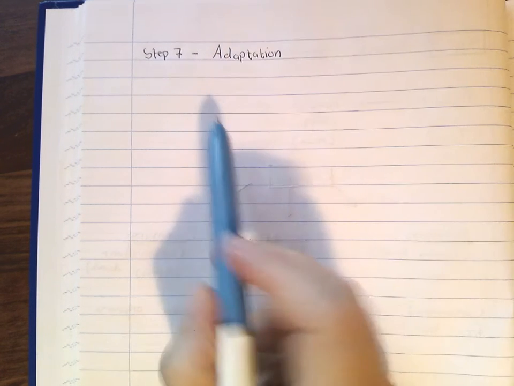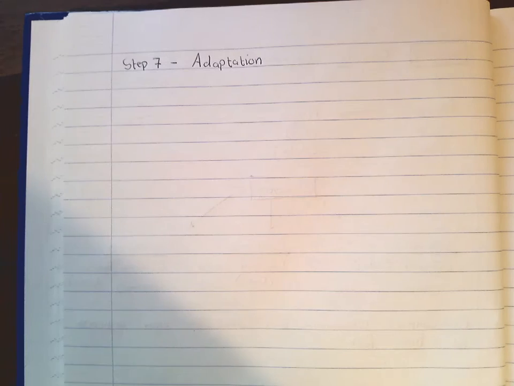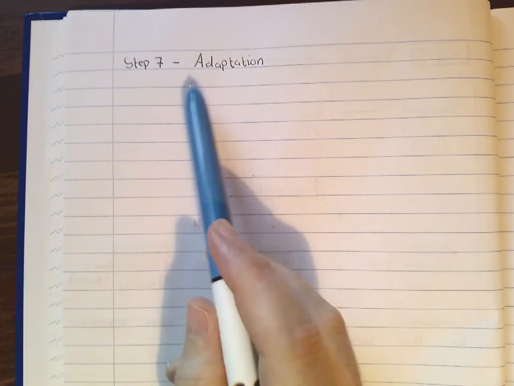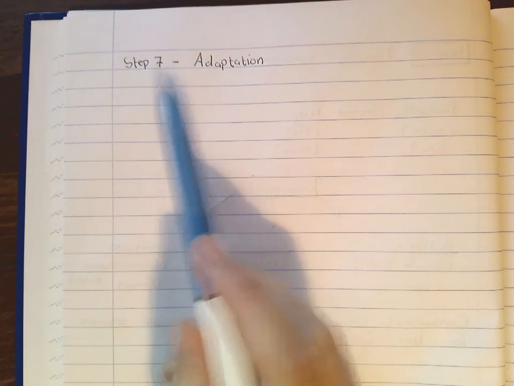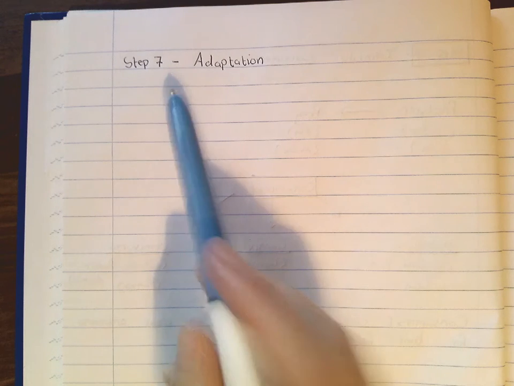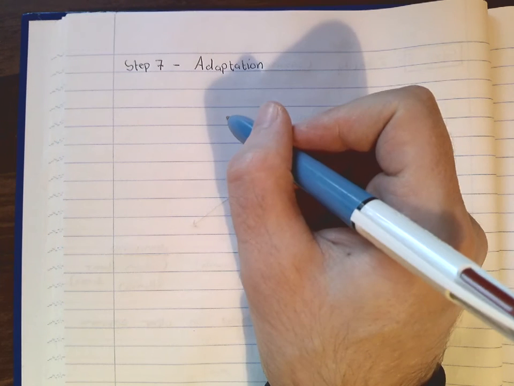So really what this relates to is how organisms are adapted to survive within their particular environment. So adaptation, that's what we mean.